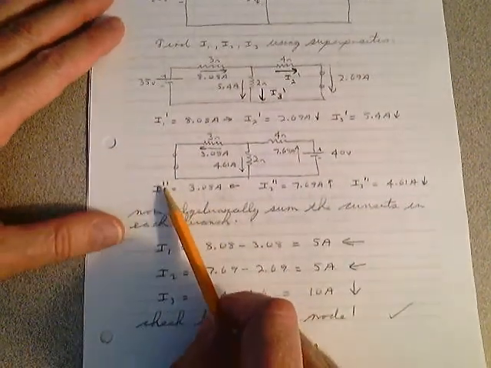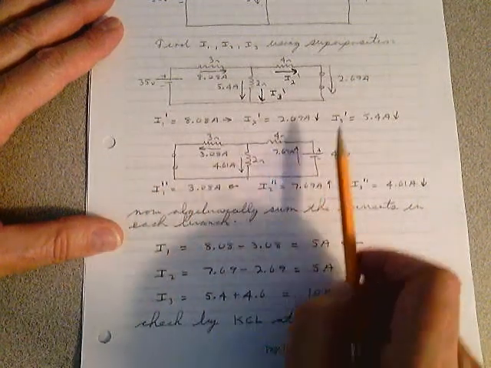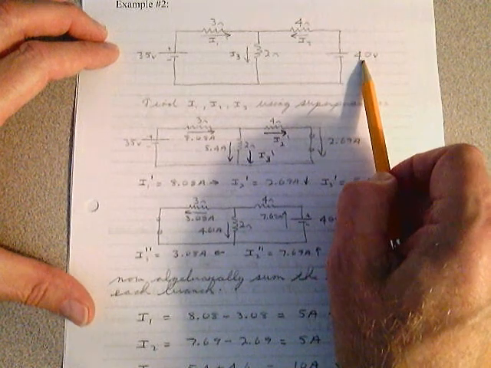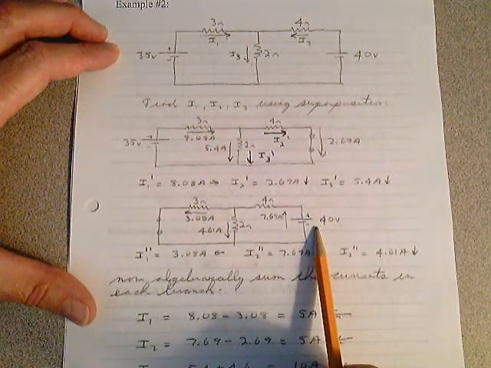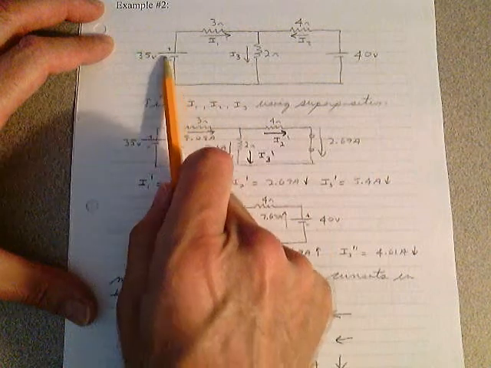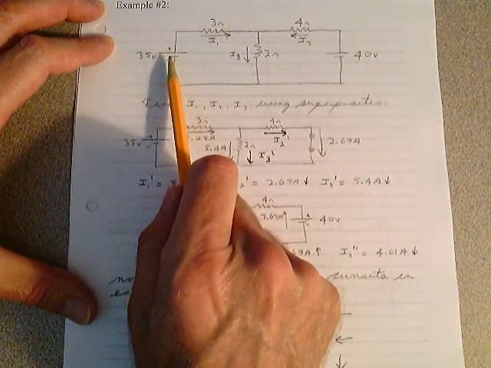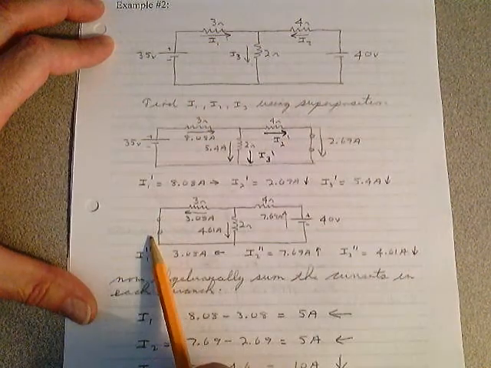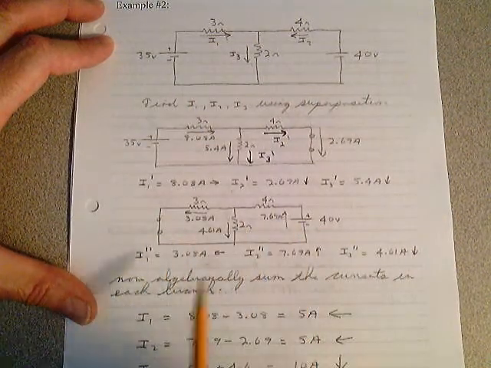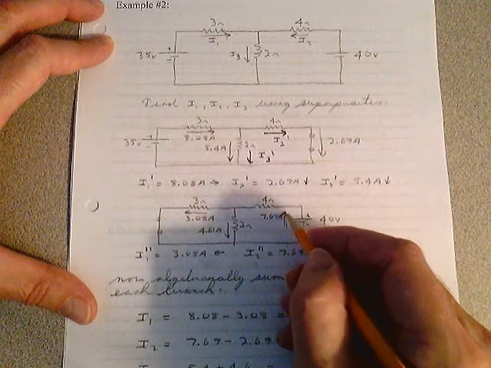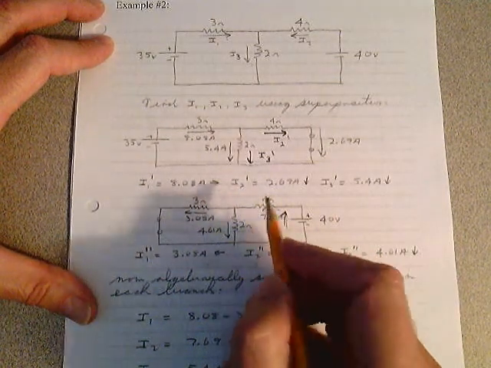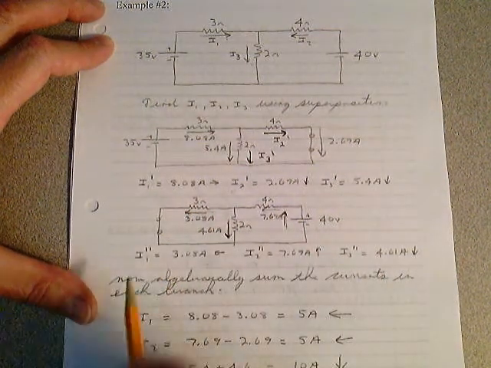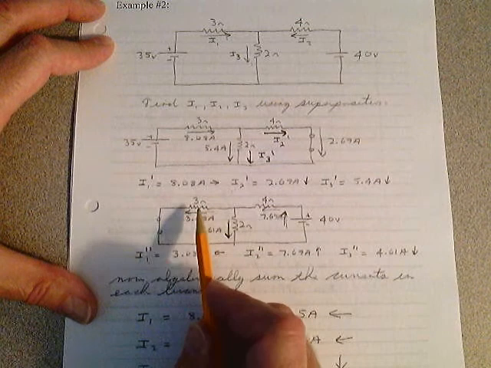Because now we have another circuit to consider, which is with the 40 volt source. So what you need to do is redraw the circuit, and that's what I did down here. I reduced the 35 volt source to 0. If there's a current source, we open it. If it's a voltage source, we short it. And now I have another circuit, and I can clearly see the directions the currents are going to go here. They're going to flow in that direction, they're going to flow in this direction, and they're going to flow in that direction. So I calculate I1 double prime, which is this current.